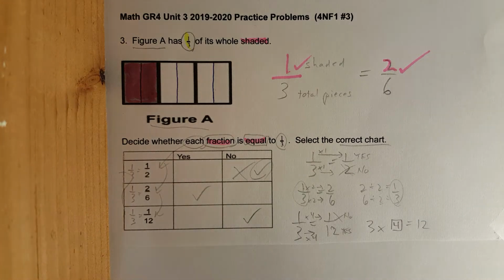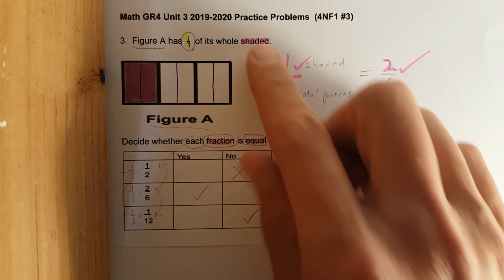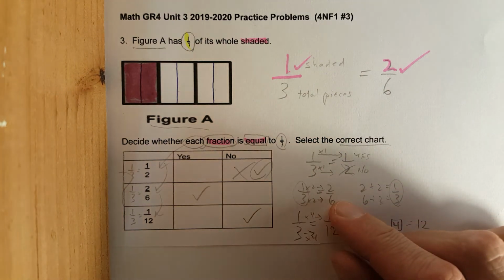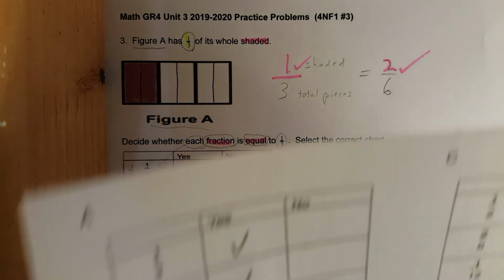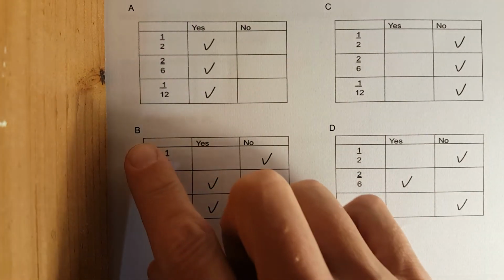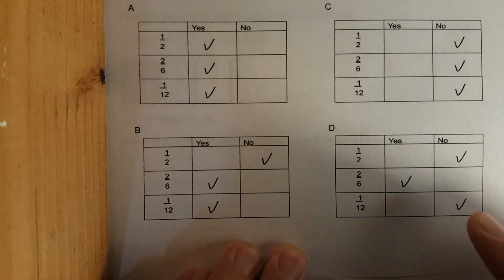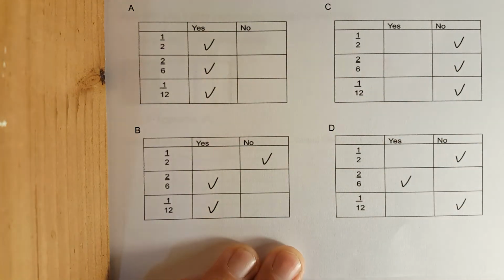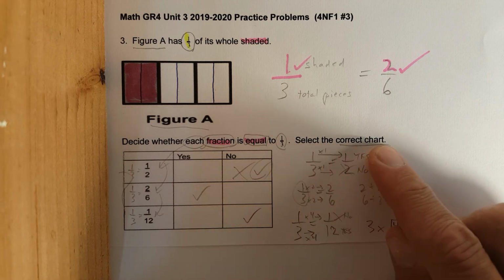Oh, wait, we need to pick an answer, and I lost the answer paper. So if you solve your work and you take your time and you identify what's important and you just solve this box, when you look at A, B, C, and D, right away, which chart is our chart? Because it says select the correct chart.